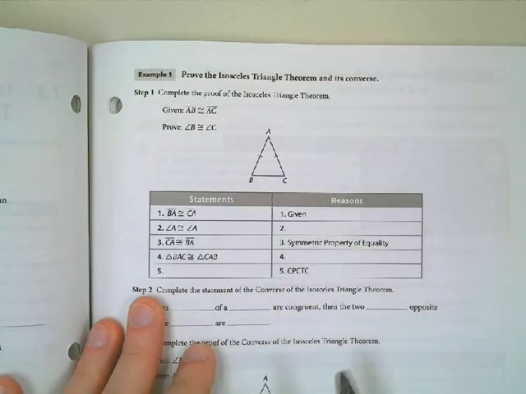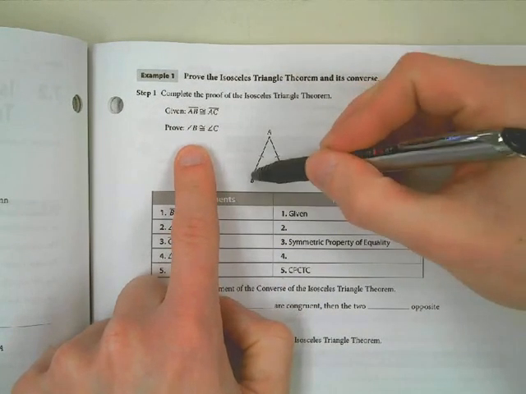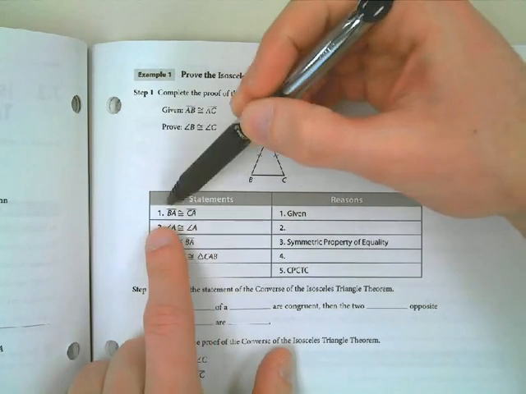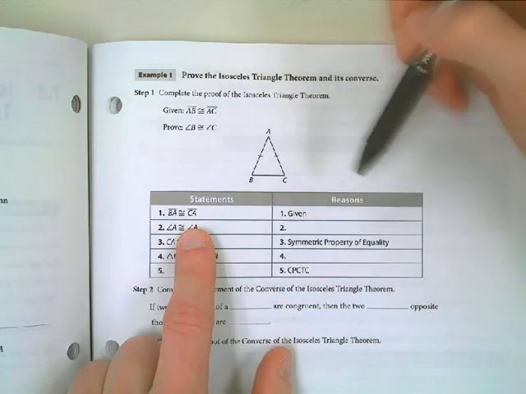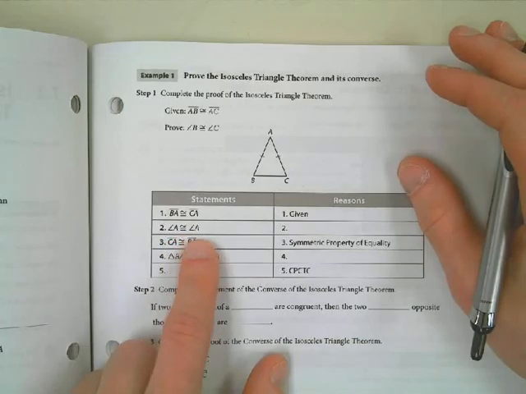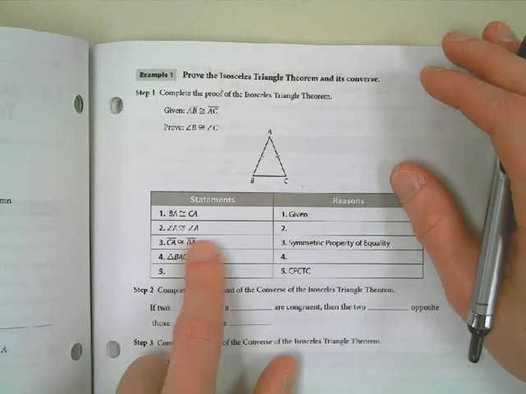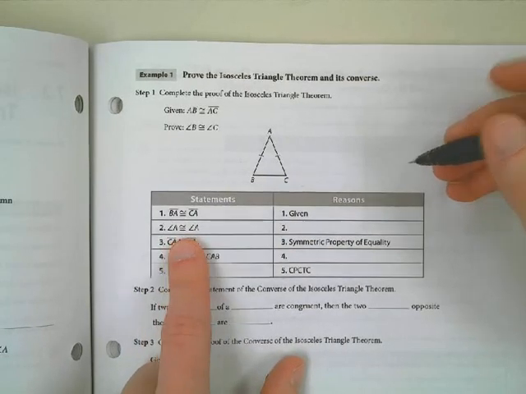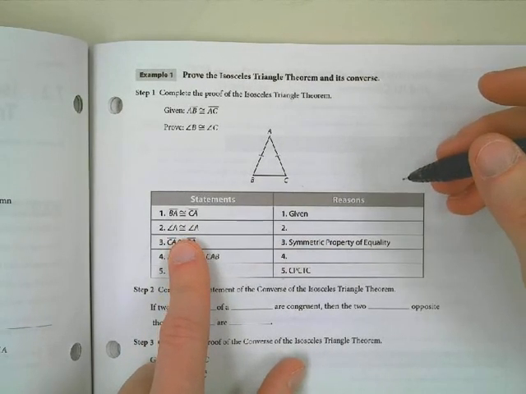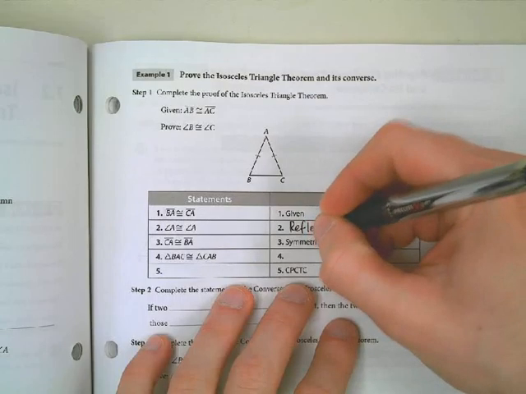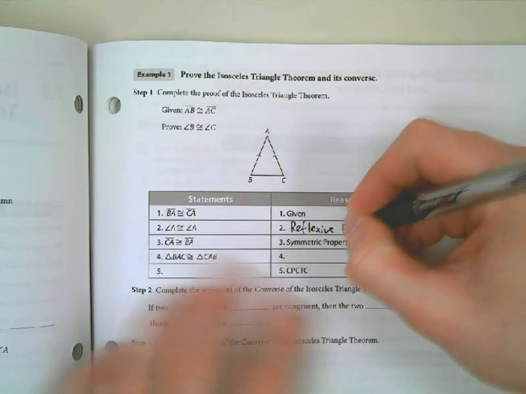So we start out with the given information: BA is congruent to CA. That's what you see in the picture. The next step in the proof, they say that angle A is congruent to angle A. What's the reason that we can say that angle A is congruent to angle A here? How do we know something is congruent to itself? What's the rule? Reflexive property. That's right, because something is congruent to itself. Angle A is congruent to angle A. So the angle A in this triangle is congruent to itself.